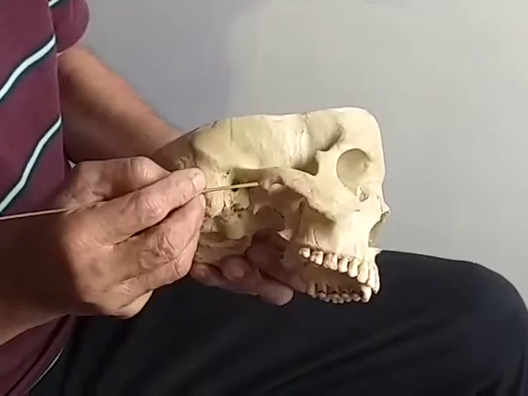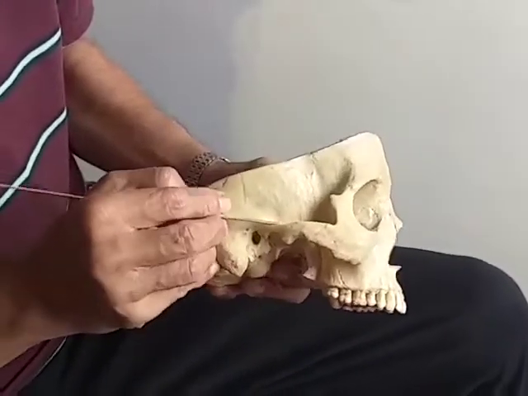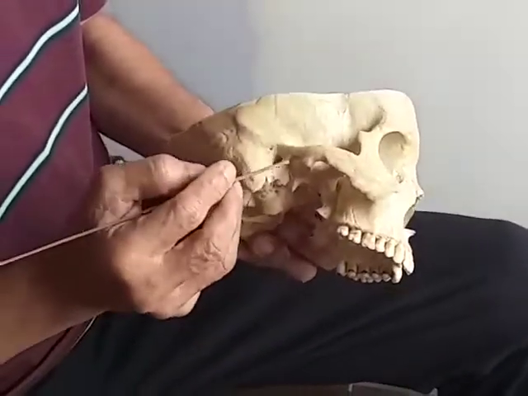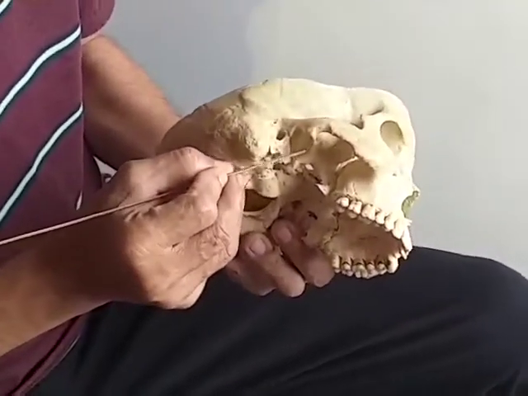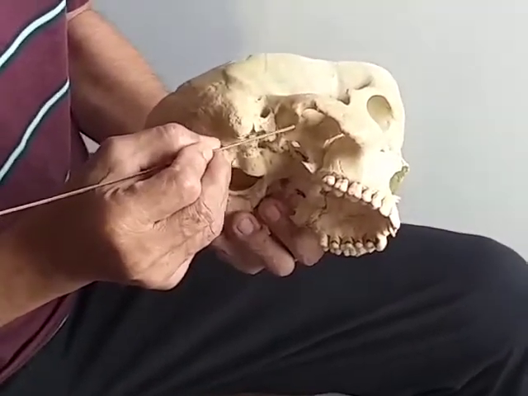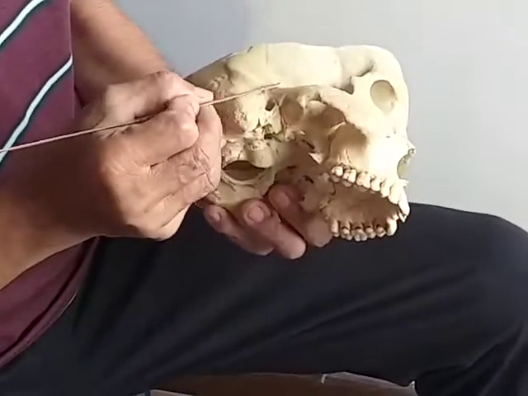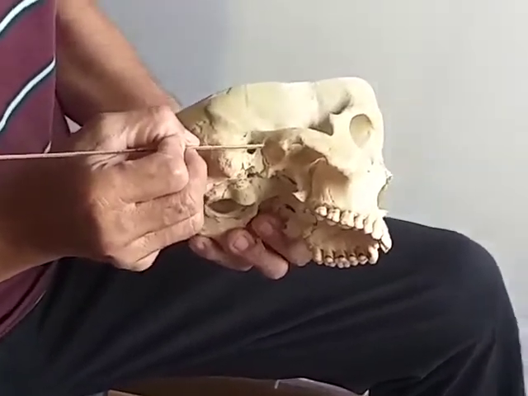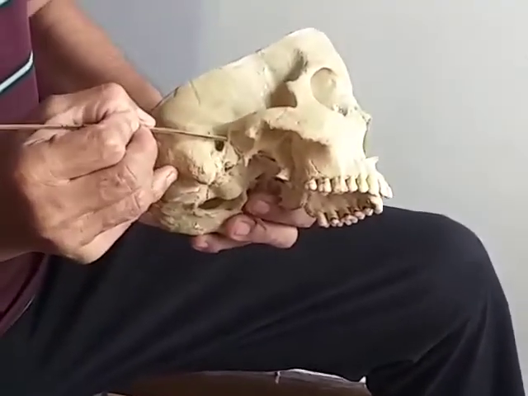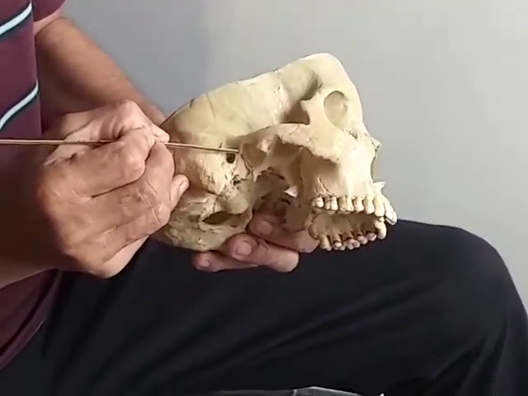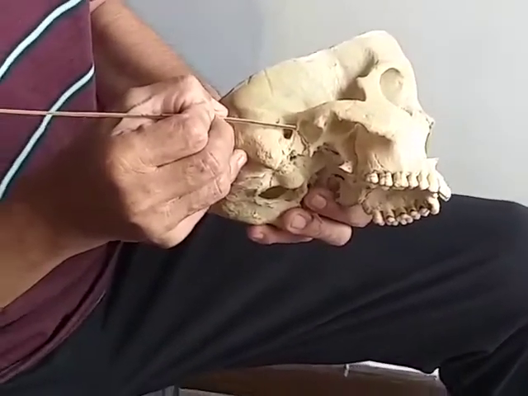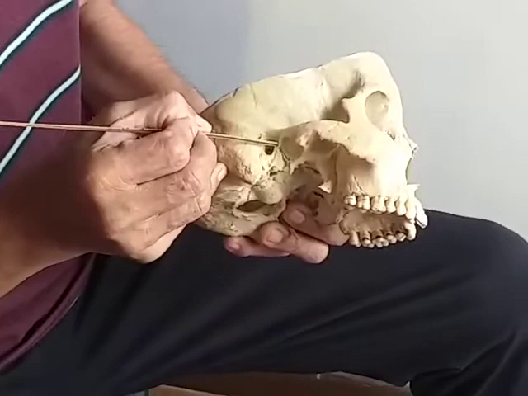So the zygomatic process has a posterior part and an anterior part. In the anterior part, this is the anterior root and the anterior tubercle. This is the posterior root. This is the post-glenoid tubercle, which is rudimentary in human beings but very much prominent in mammals.